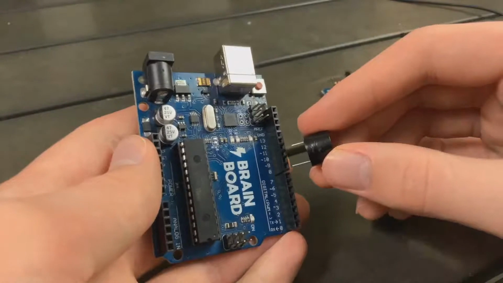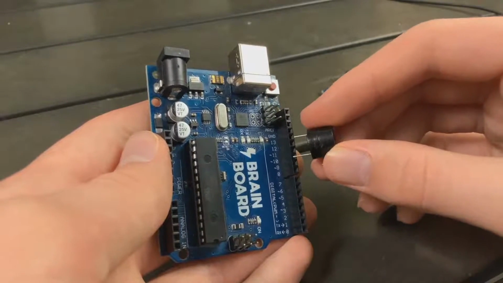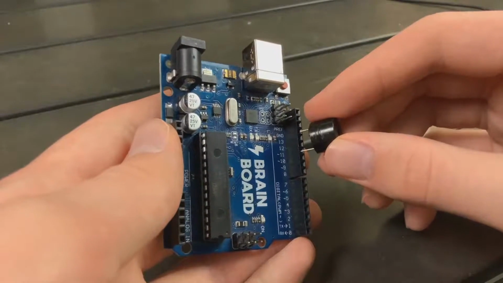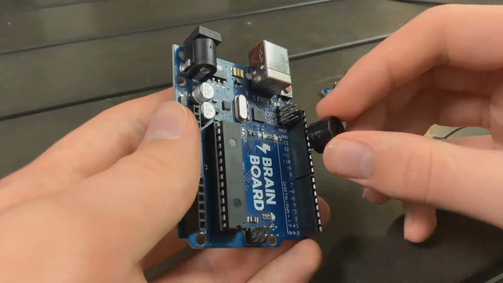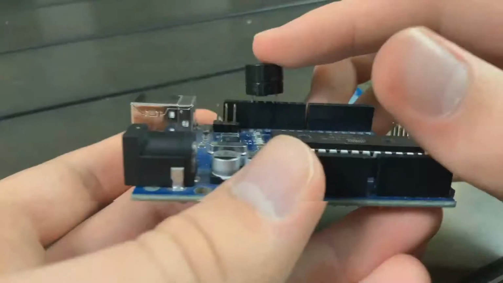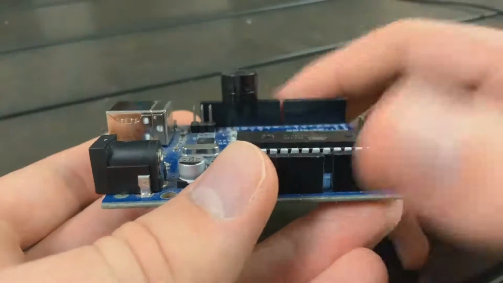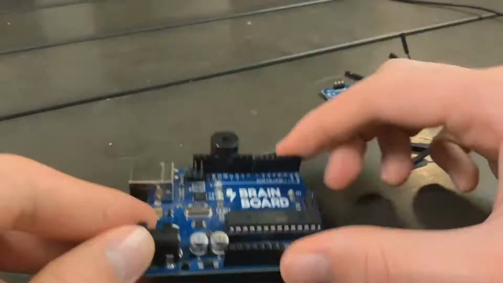So get the longer leg and line it up with 8, and then you go 9, 10, 11. If you count up as you're going, then you won't get into the wrong hole. Here we go. All you have to do to connect it is to slide it in. Perfect. We've got one part done.